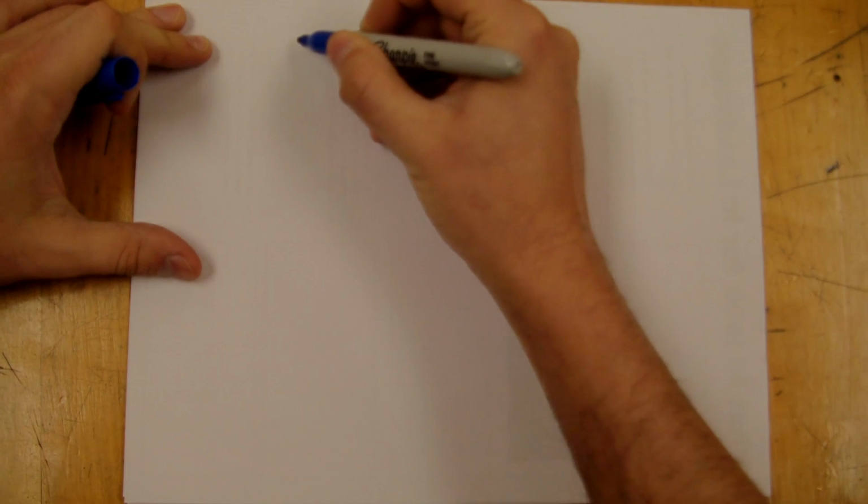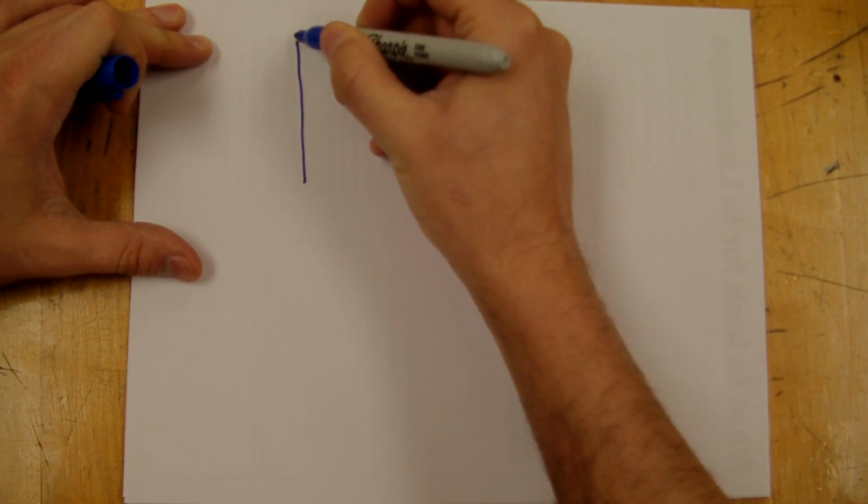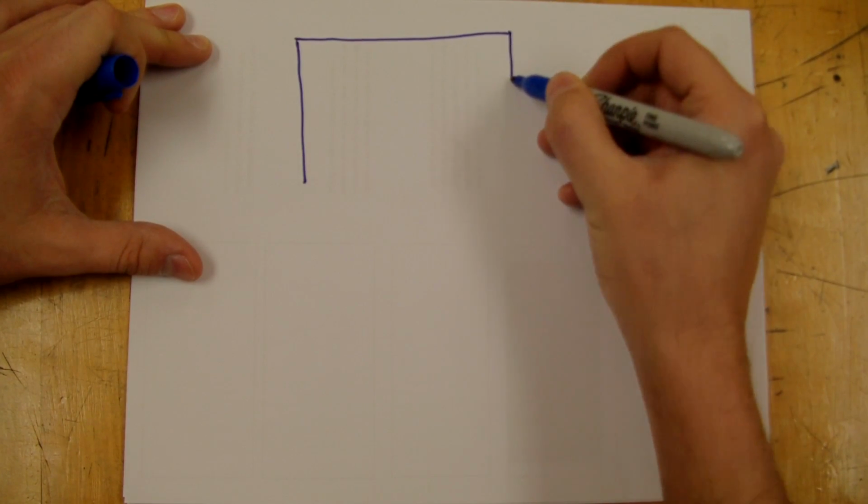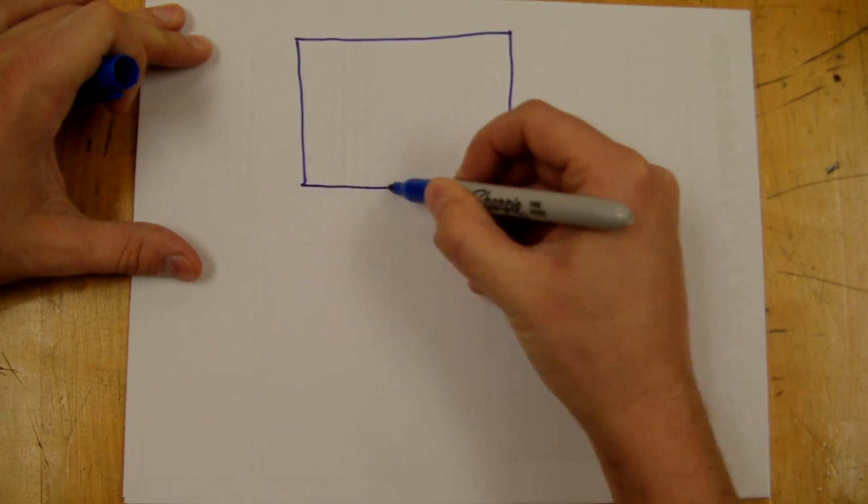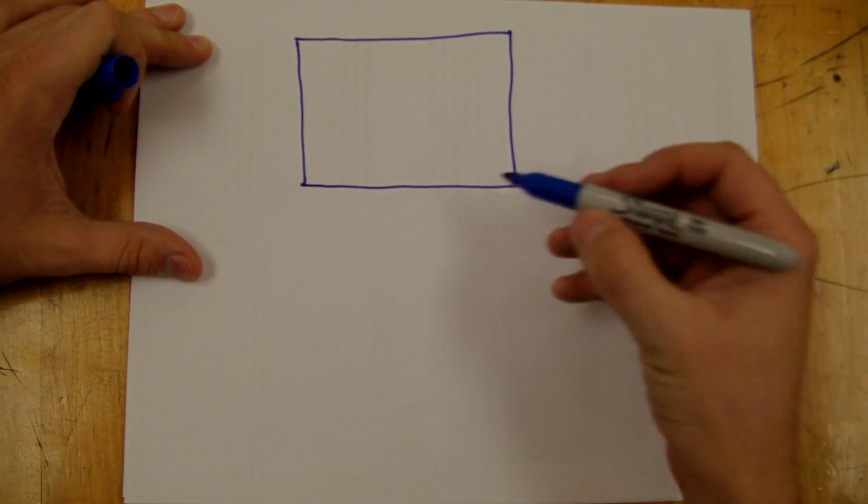So, let's look at what they actually look like. I'm going to do them in different colors. The blue is going to be my foreground, my red's going to be my middle ground, and my green's going to be my background. I'm going to draw just a quick sketch of what I'm talking about as far as a foreground, middle ground, and background, and this is what it would be.